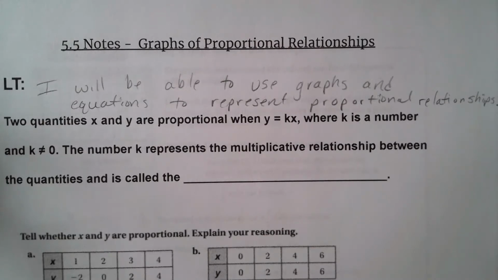Okay, so the fancy definition of all of this is saying that two quantities, x and y, are proportional. That just means their rate is the same every time, when y equals a number k times x, where k is a number and k is not equal to 0.